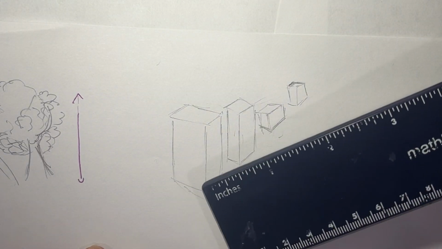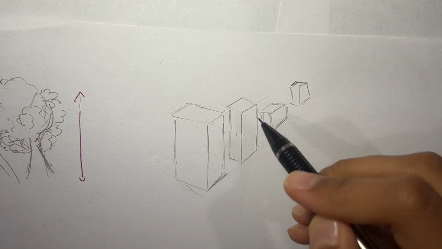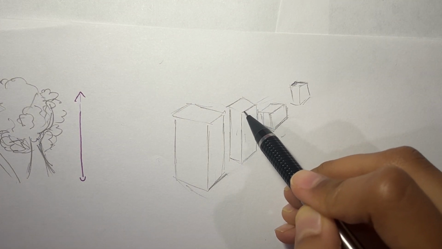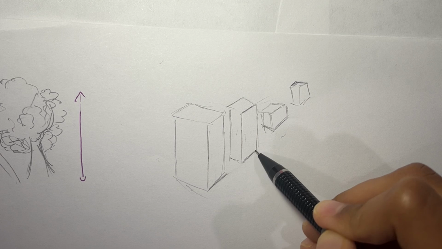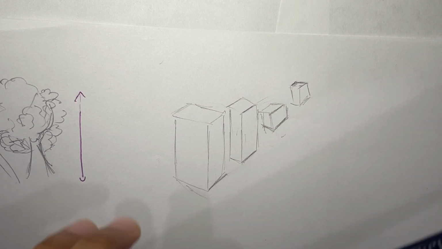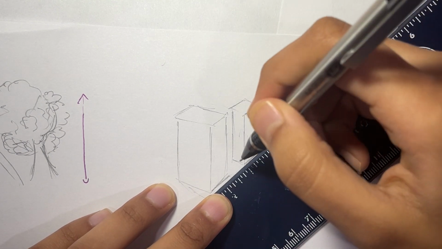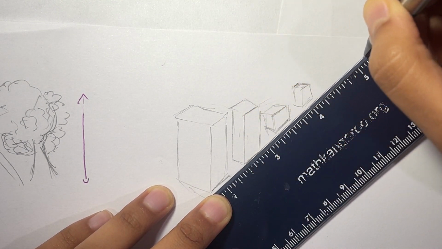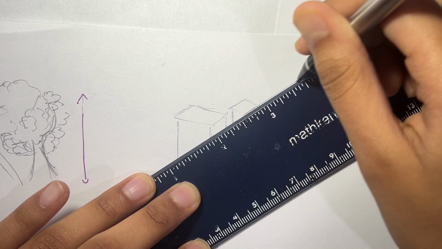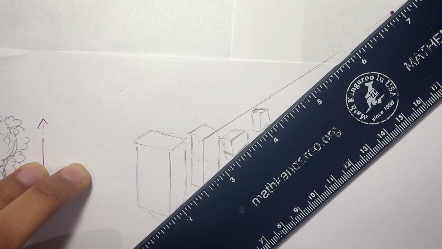For our first example, we'll look at this row of buildings. Okay, so if you notice on this side, each of the buildings have two edges here. So what we're gonna do is try and connect those edges. So we're just gonna put our ruler up against the edge. And I'll do the same for the other edge.